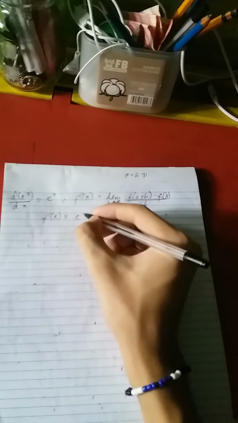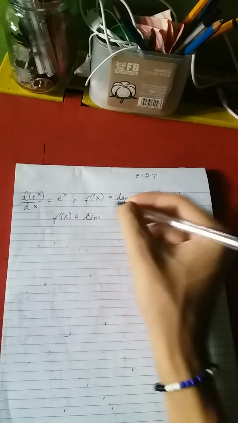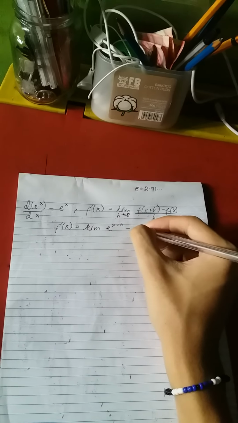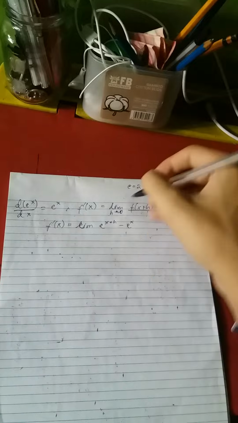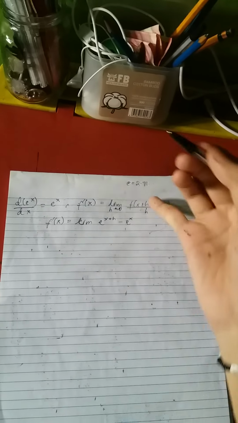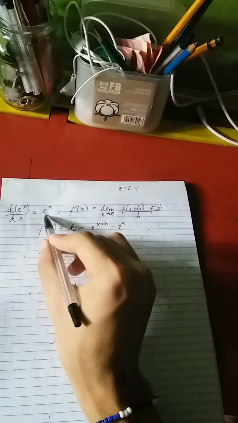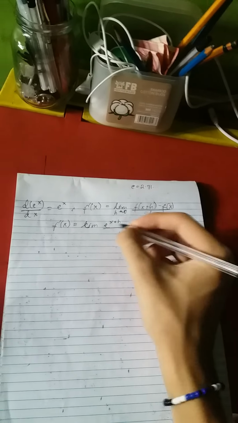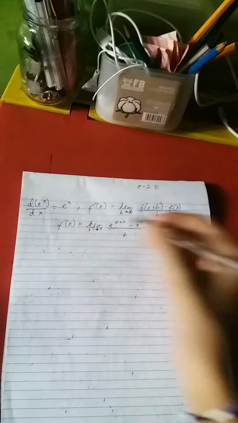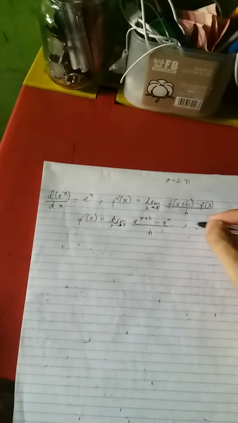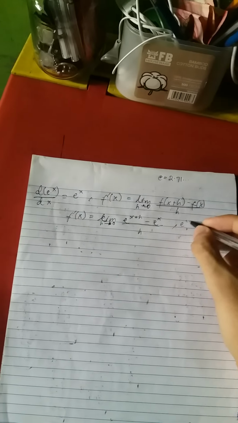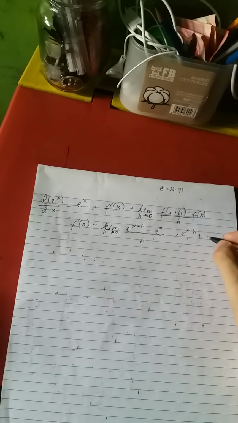So let's try the limit of e raised to x plus h minus e of x, because we add h to the variable, minus the function itself, which is e raised to x, over h as h approaches 0. So one quality of this term e raised to x plus h is that we can separate it.